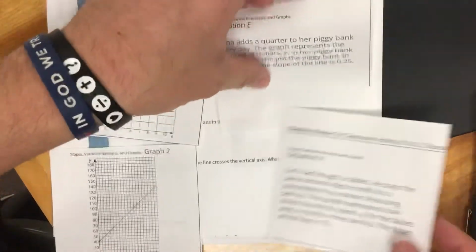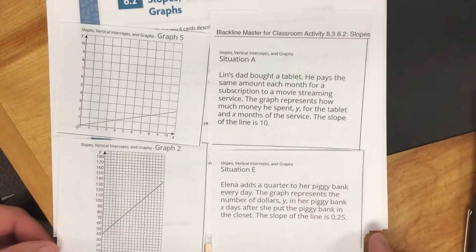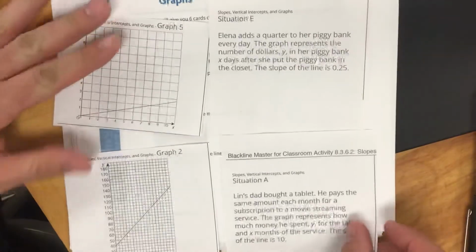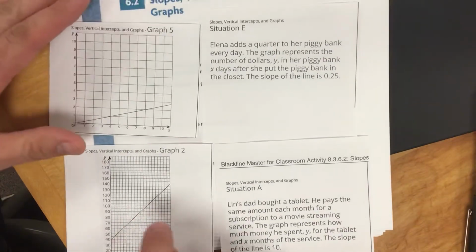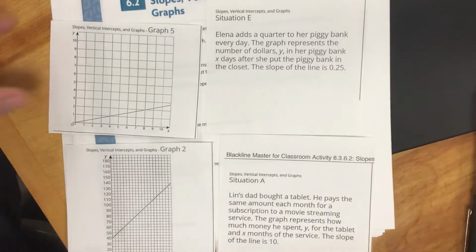So these are just simply switched. No, they were right. Excuse me. This is the one that has slope of 10. Up 10, right 1. We said this one couldn't be that. So they are perfect as they are.